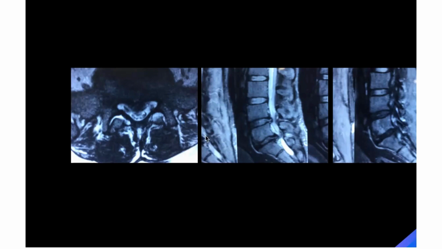So the better option in this case was just to aspirate the facet joint and decompress the nerve from here. Selection of the cases and selection of the interventions are only possible if you know how to read them.